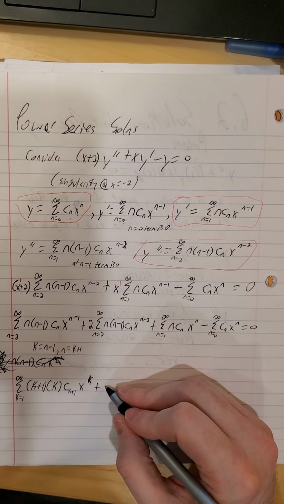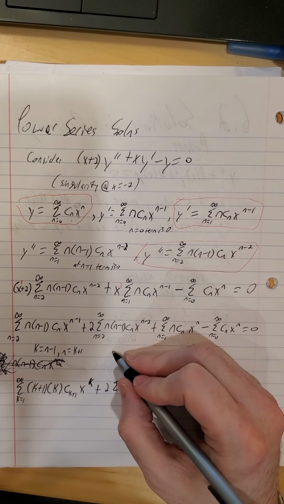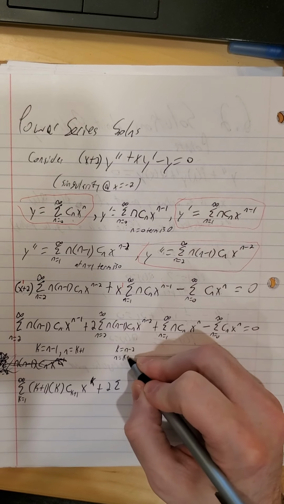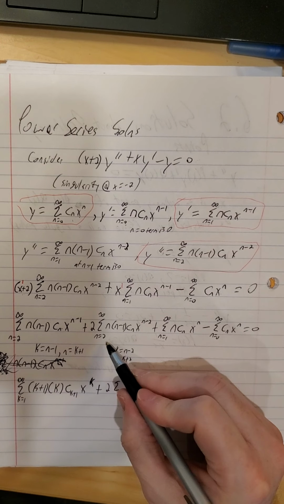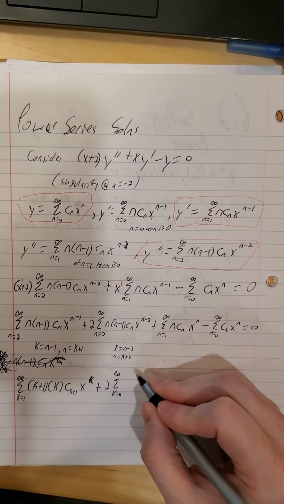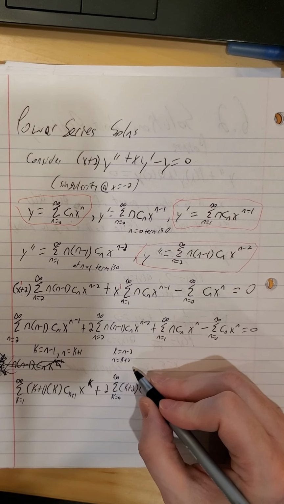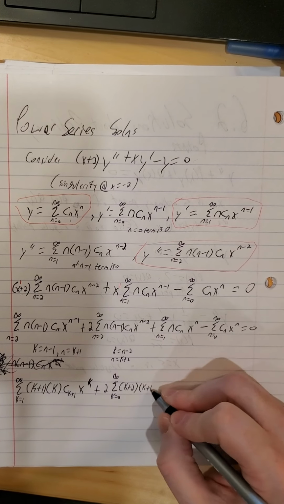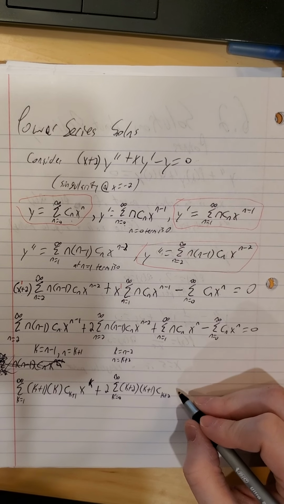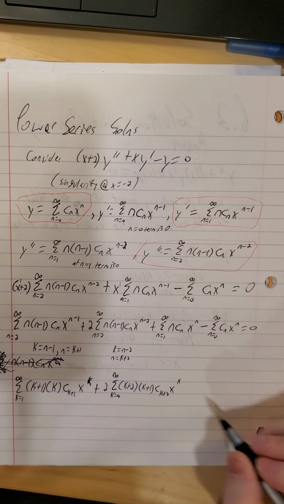Then we have plus, and we can keep the 2 inside or outside, doesn't really matter there. So on this one, our k is going to be n minus 2, so n is k plus 2 for this guy. So our starting point was at n equals 2, so k equals 0. That's where we're starting. So n is k plus 2, n minus 1 is k plus 2 minus 1, which is k plus 1. C sub n is c sub k plus 2. And we have then x to the k power.